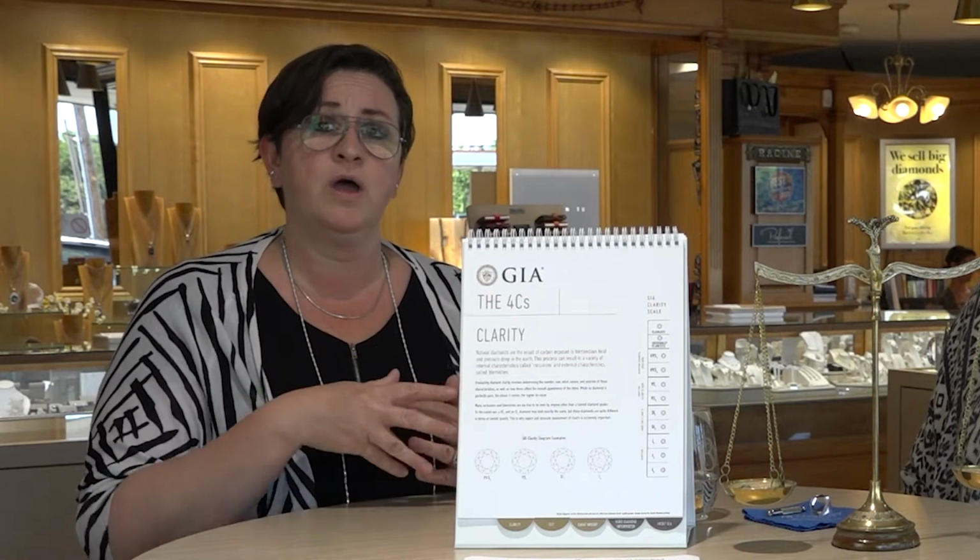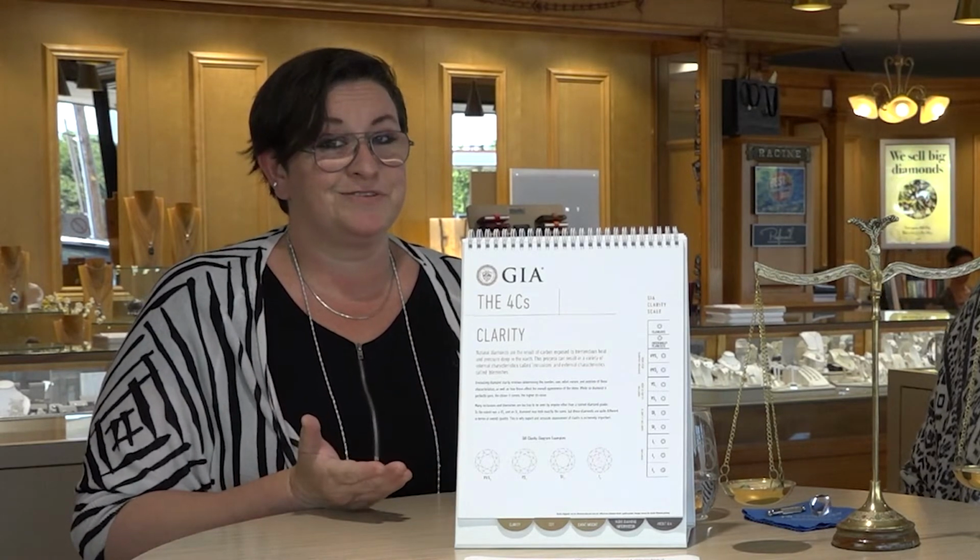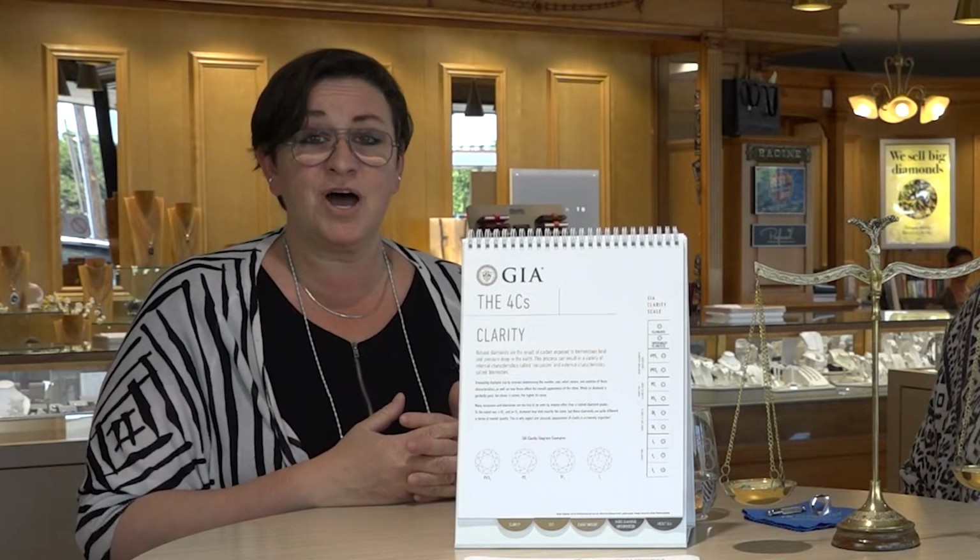Not all reports are created equal, and it is important to know the standards at which you're grading so you know that you're comparing accurately too. And then of course, it's also even better to be able to come in and talk with someone who understands this and can help guide you.